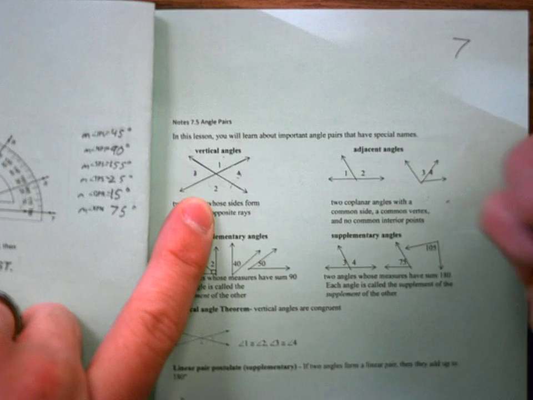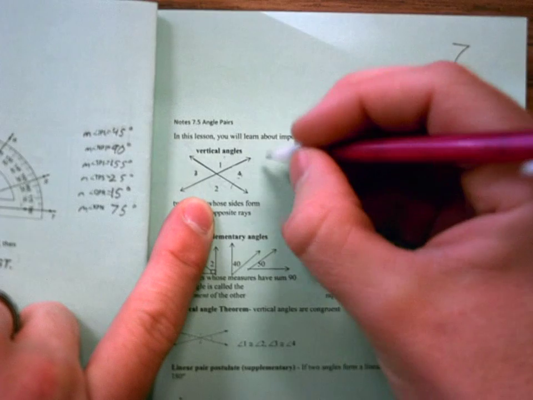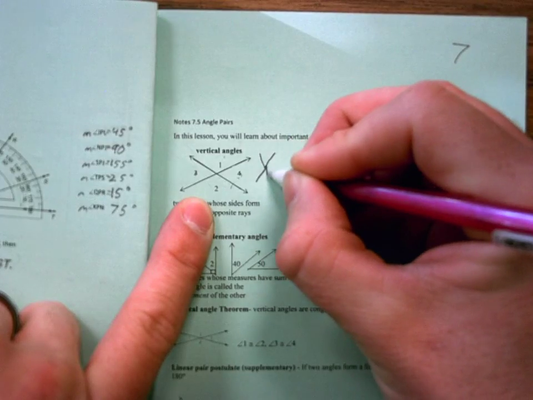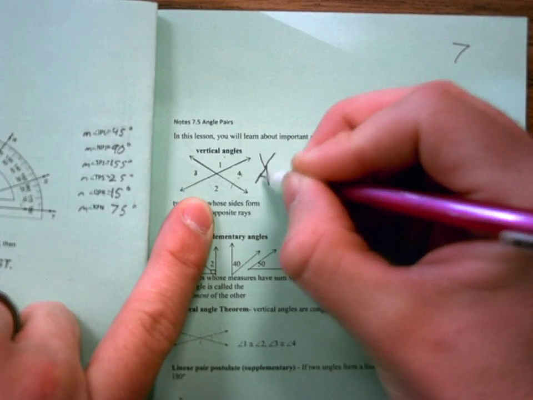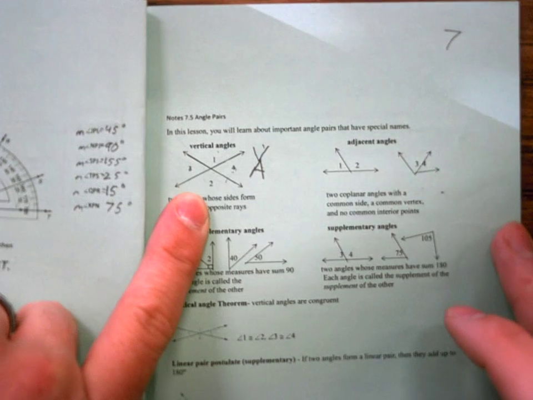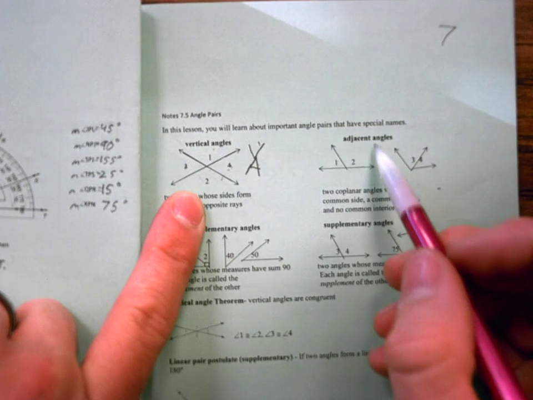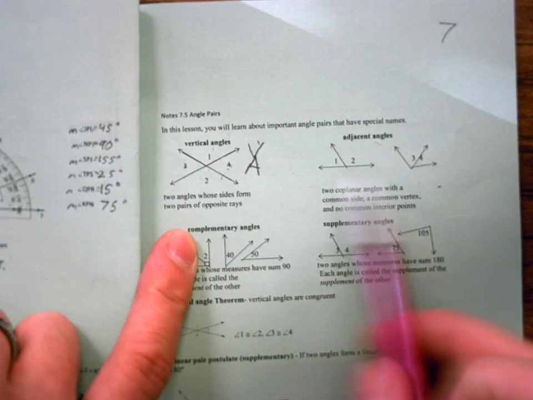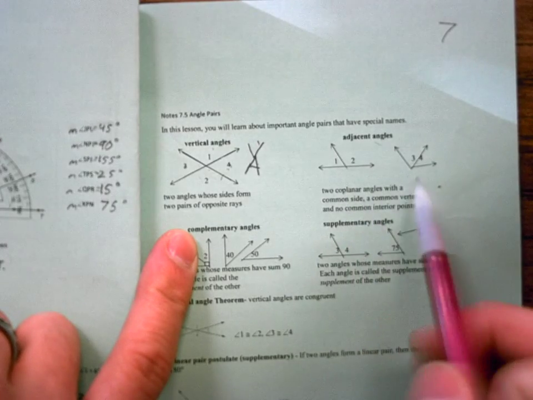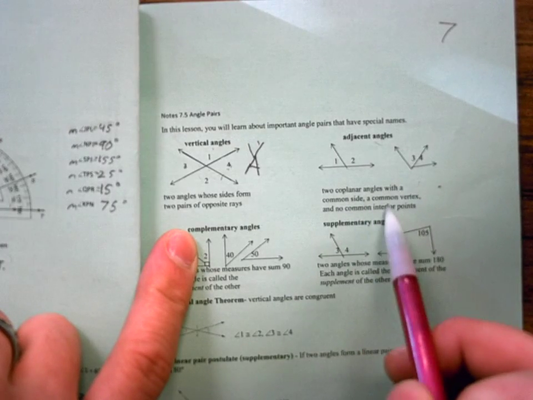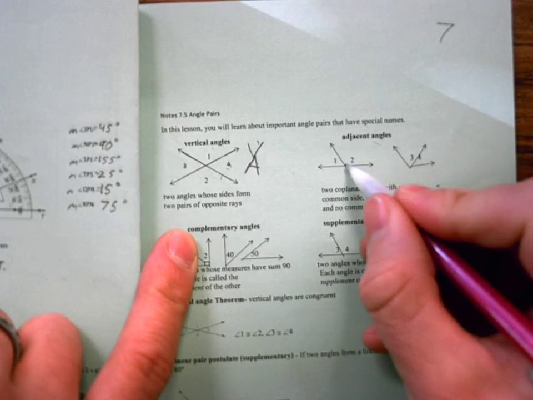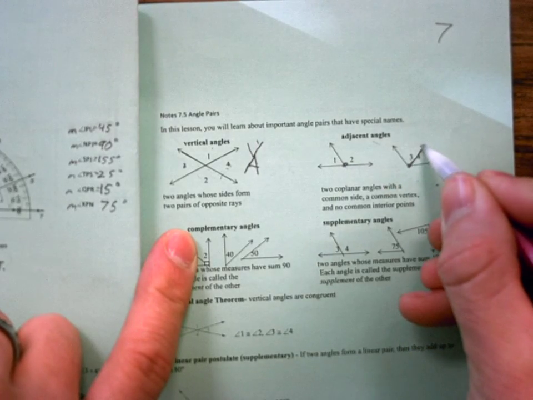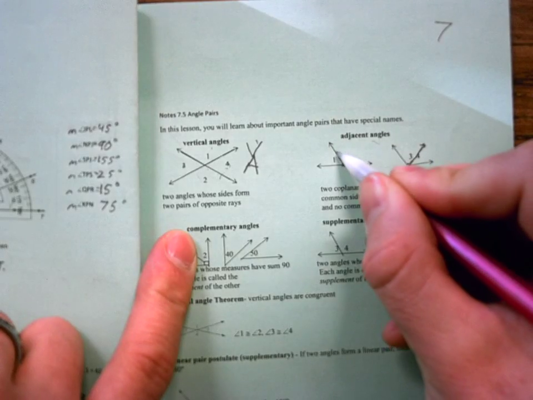If you have a hard time remembering what vertical angles are, think of this symbol right here: V over A. Vertical angle. Okay. These are adjacent angles. Adjacent angles are coplanar. They must be coplanar to be adjacent. They have a common side and a common vertex. So this is the vertex. Their common side is that ray that splits them. That's what it means by common side.